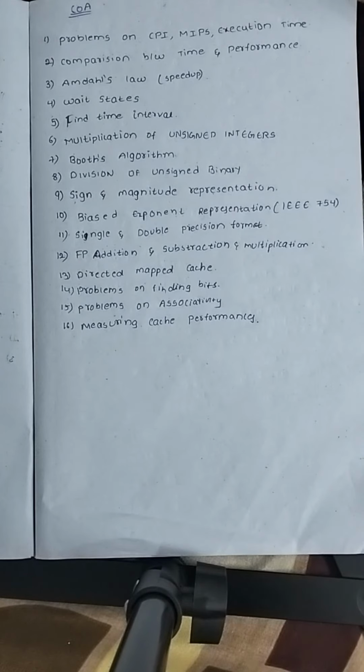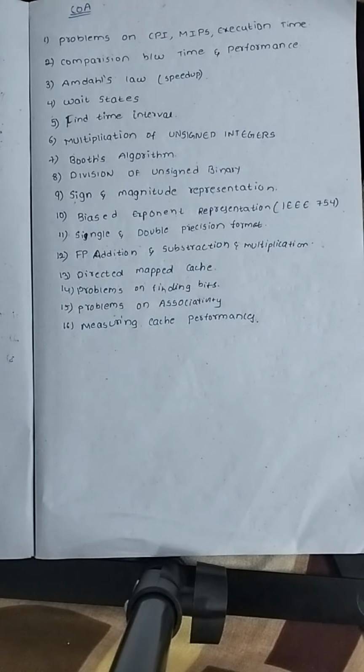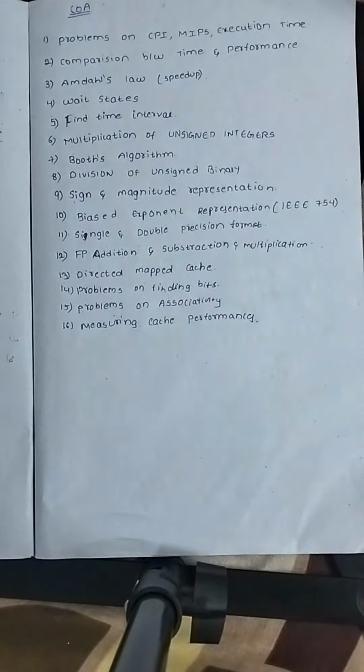So first of all, what are all the topics there in our mid-sem for computer organization and architecture? The topics are the problems on the basis of CPI, MIPS, and execution time. CPI means clock per instruction, and MIPS means million instruction per second, and execution time means you have to find how much time it has taken. After that, you have to compare between the time and performance and Amdahl's law.